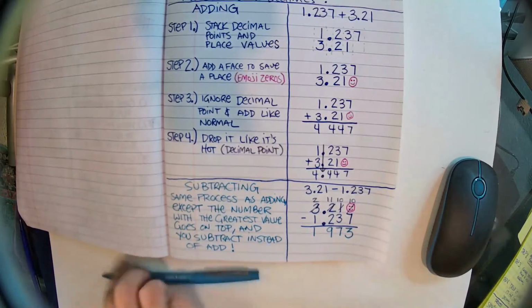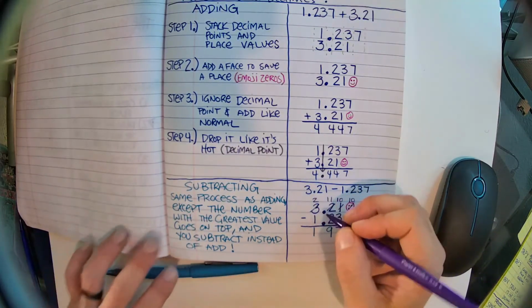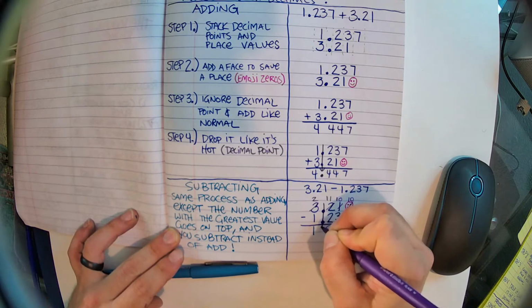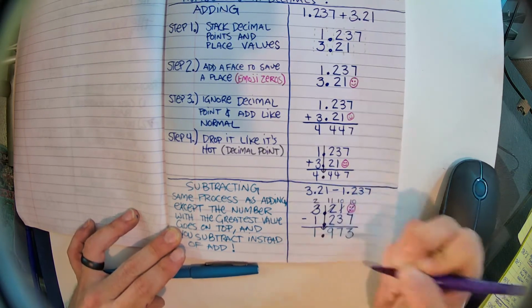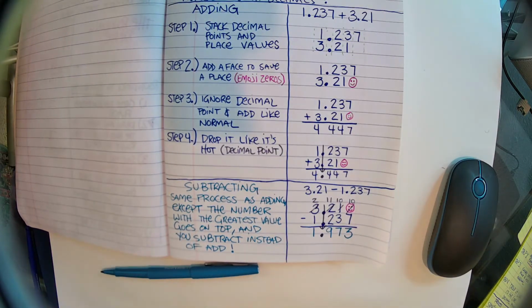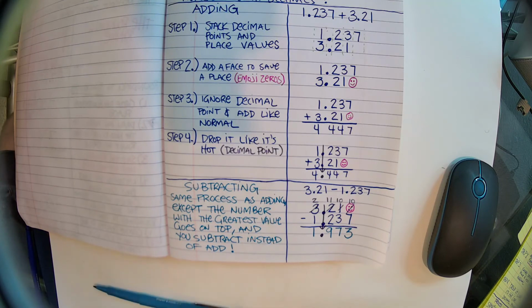Step 4, same thing as before. Make sure at the very end you drop that decimal point into the answer. All right? So now we have the answer 1 and 973 thousandths. And that's how you subtract decimals.